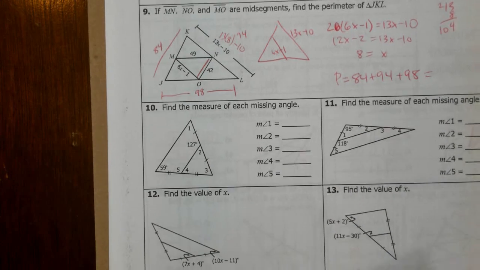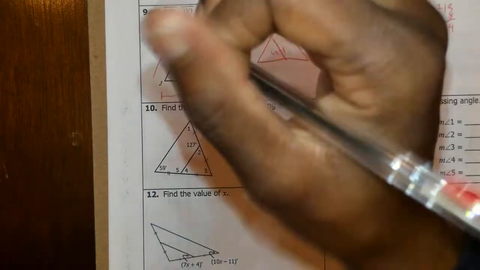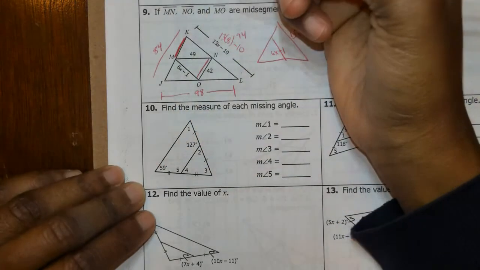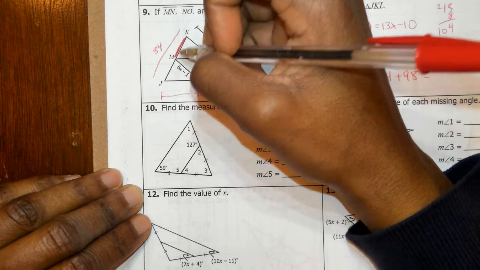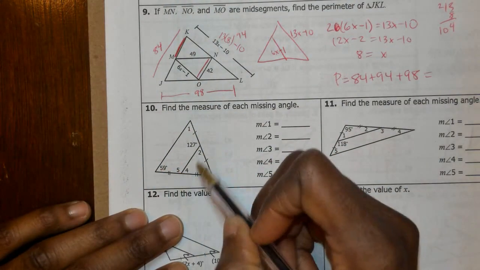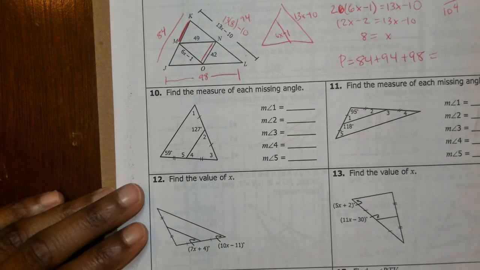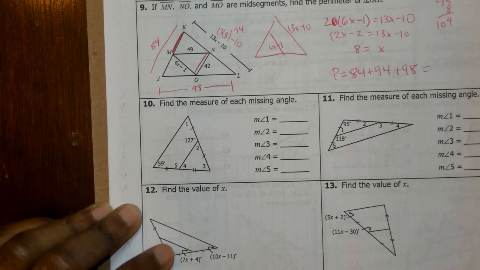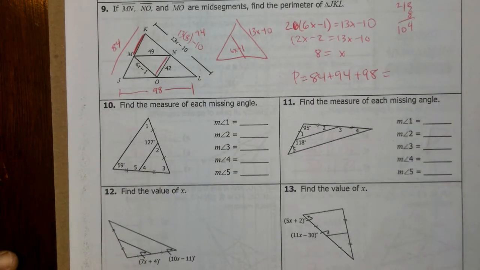Alright, so then 10 through the end is now dealing with angles. So segments are different than angles or sides. Every time I say side, I'm talking about a segment. Every time I say angle, I'm talking about two segments joined together, creating a particular degree measure. So these angles are going to be related. We've talked about a couple different types of angles in the previous units that we're going to use in this section to solve. The first being linear pair.